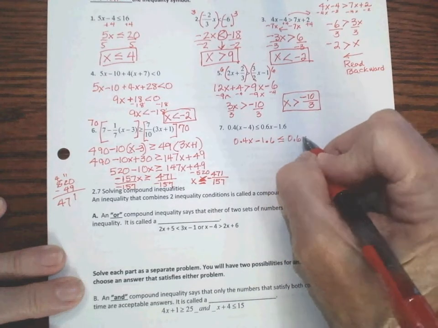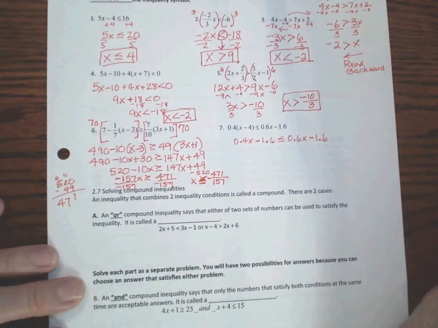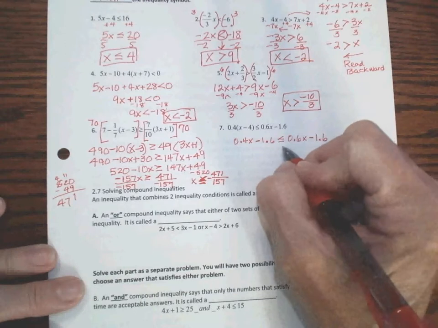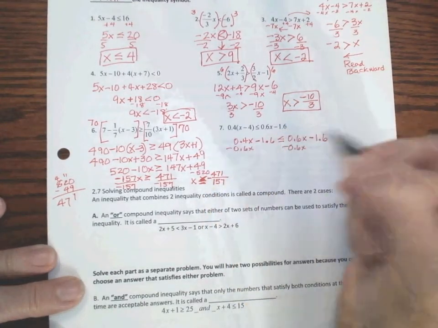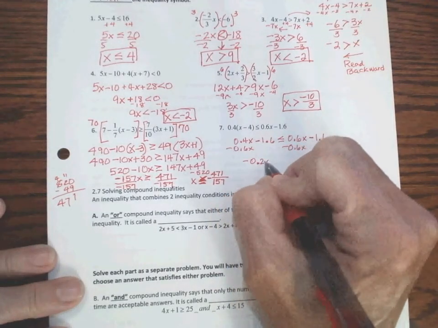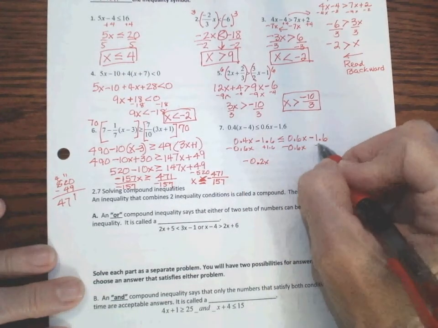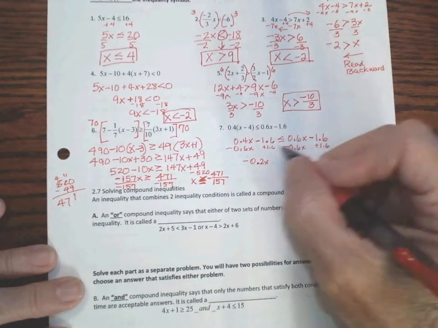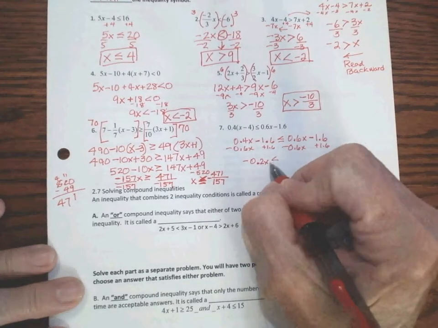0.6x minus 1.6. Now, when you try to put things together, I'm going to subtract the 0.6x. So I'm going to end up with negative 0.2x. When I add over here, what's going to happen? Notice that makes it cancel on both sides. But when we add opposite numbers, they always should add up to 0. So it's going to be less than or equal to 0.